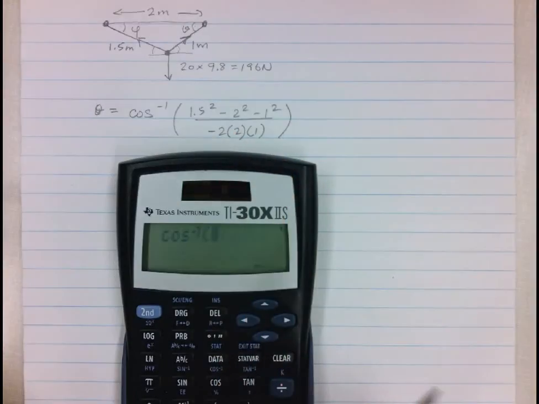So I'm going to open up my bracket here. I have 1.5 squared minus 2 squared minus 1 squared. I really know what 2 squared and 1 squared are, but I just do it so that I keep the habit, divided by, now I'm going to open up a bracket for my denominator, so negative 2 times 1.